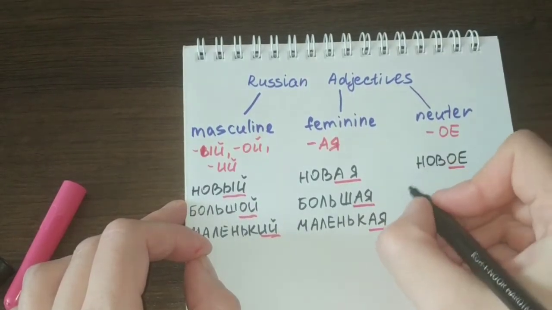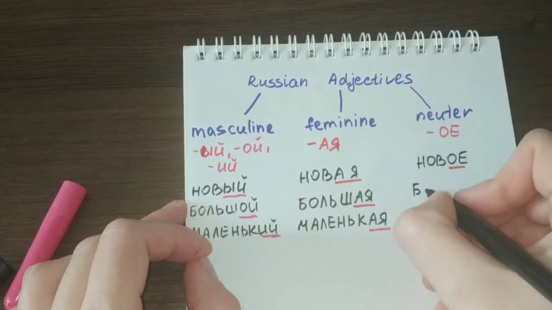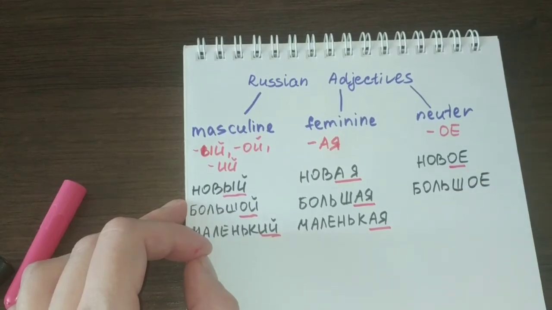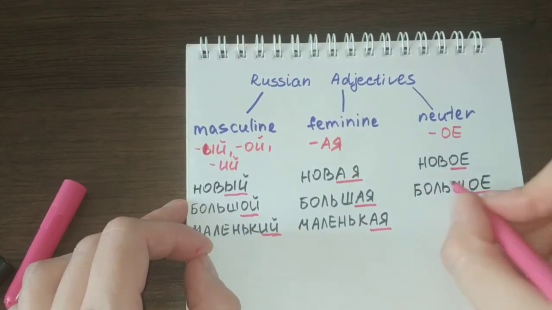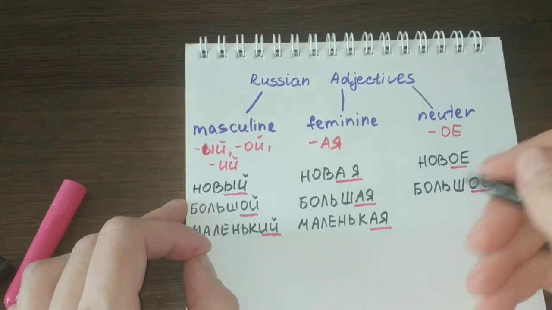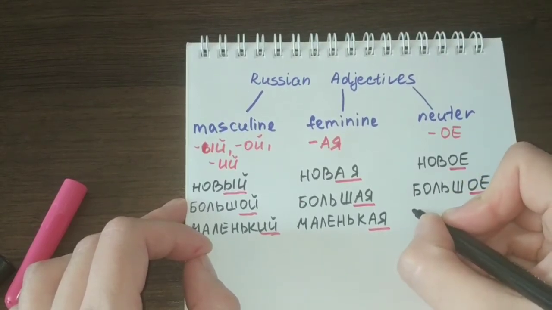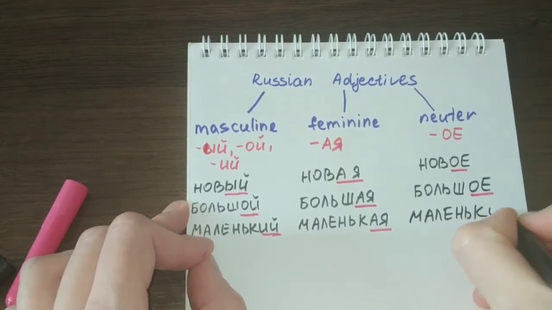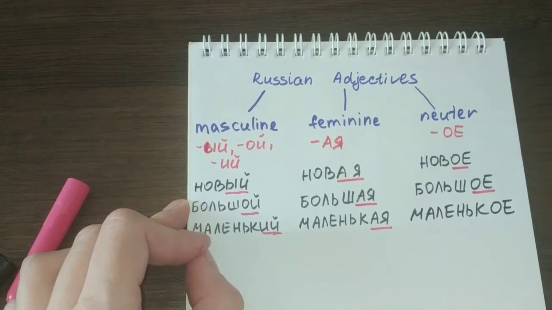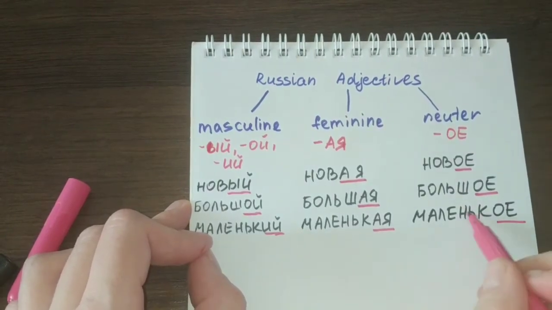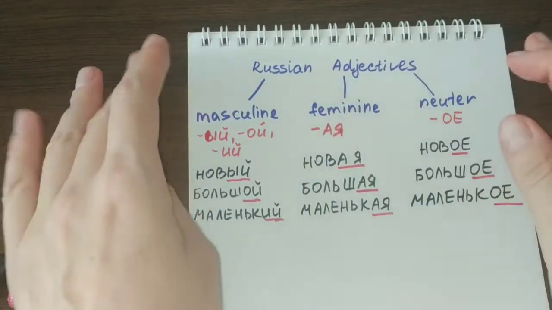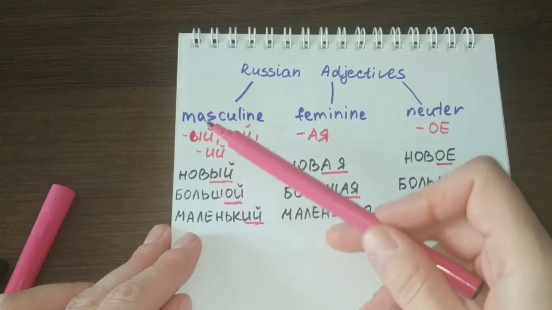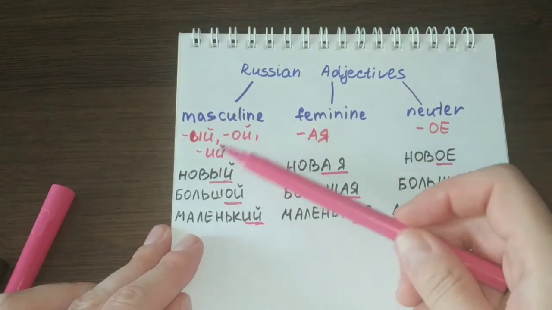Next, большая, we drop ая or ой, and adding oye, and we get the adjective большое of a neuter gender. And the third one is маленький, маленькая, and we get маленькое, which is little. So you see, it is very easy to transform an adjective, which you can see in the dictionary, which is of a masculine form always.